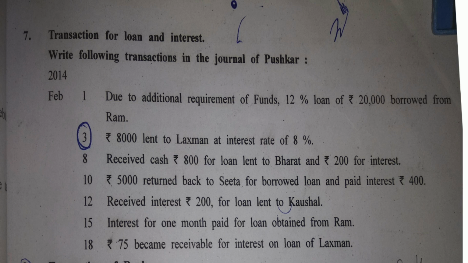Alright. Next, the next transaction says received interest rupees 200 for loan lent to Kaushal. Loan was given to Mr. Kaushal and Mr. Kaushal has given an interest of rupees 200. To whom? To us, to Pushkar.